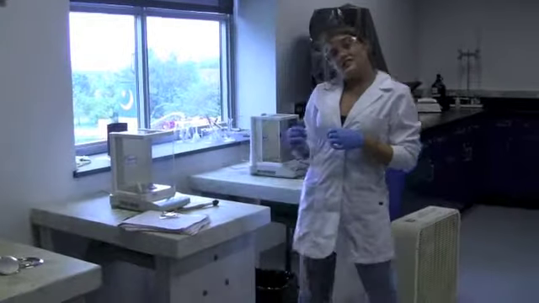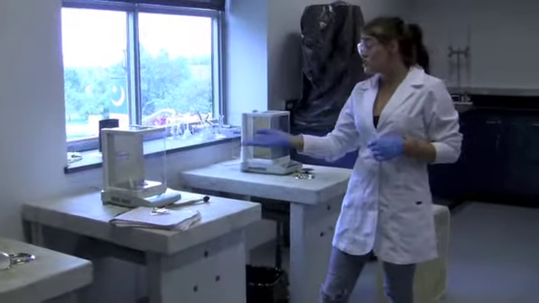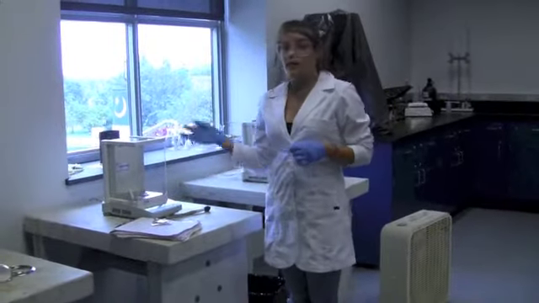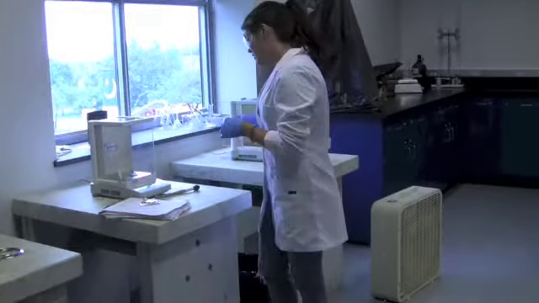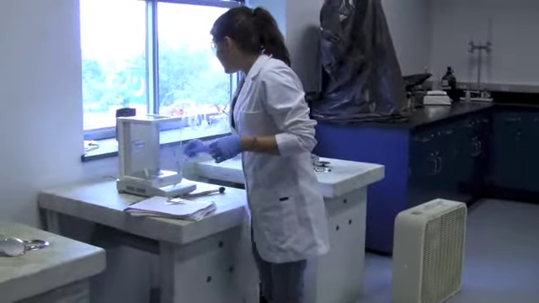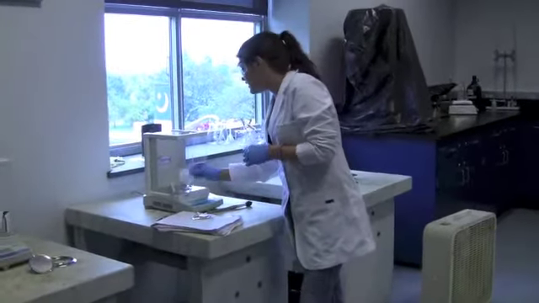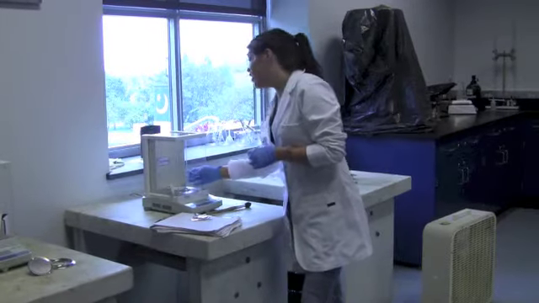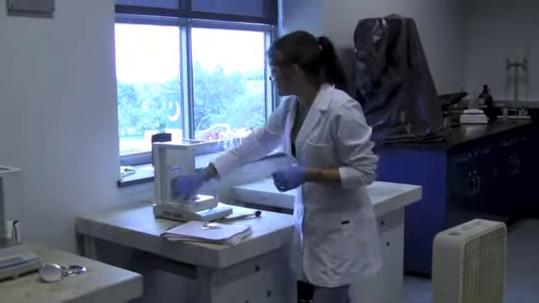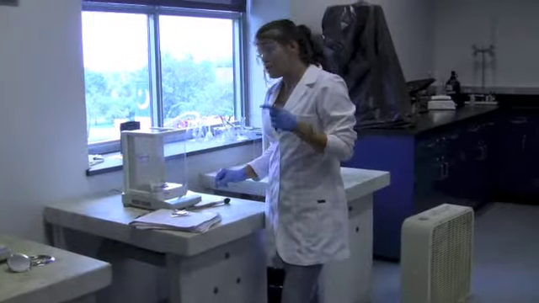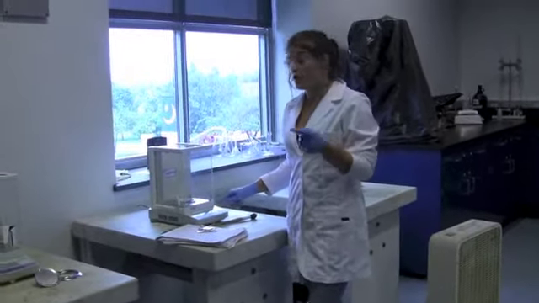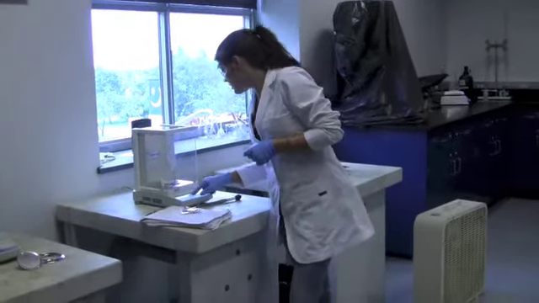The first thing you need to do in this experiment is to measure your aluminum foil to about 0.5 grams. When you're using a scale, you always need to remember to use a weighing paper so as not to contaminate anything, and to close all doors to make sure that air doesn't disrupt your reading. Also make sure to zero out your scale before you go to measure anything.